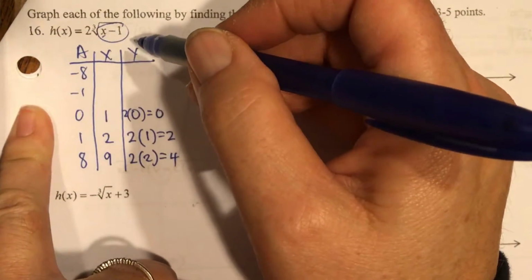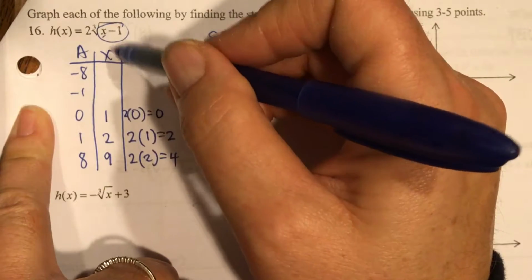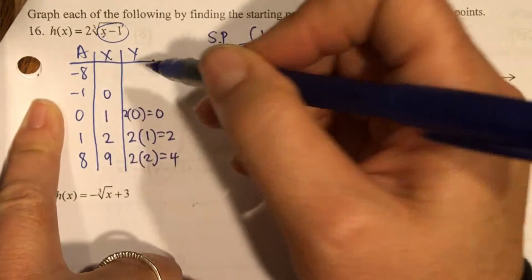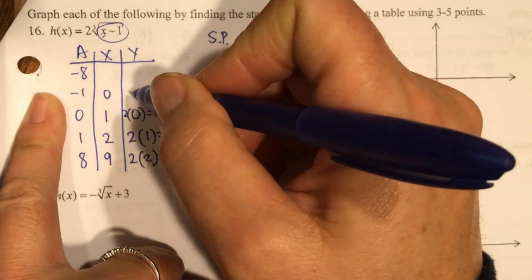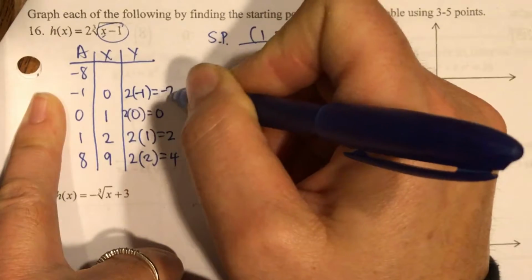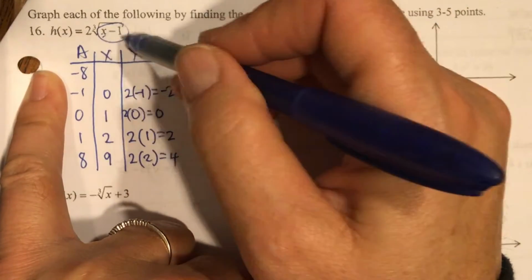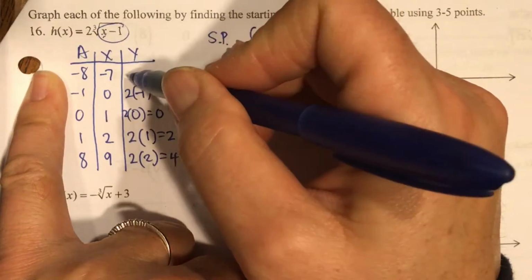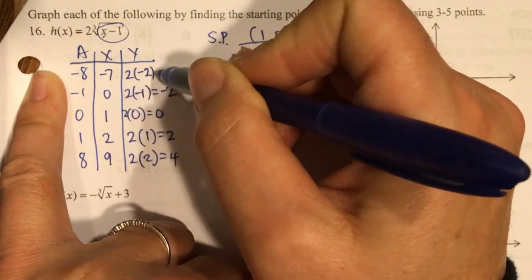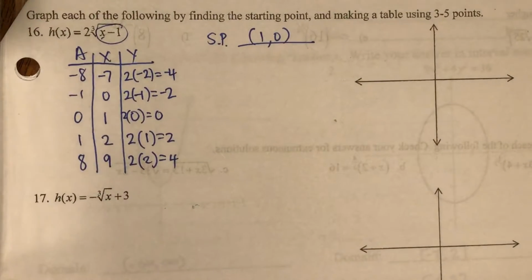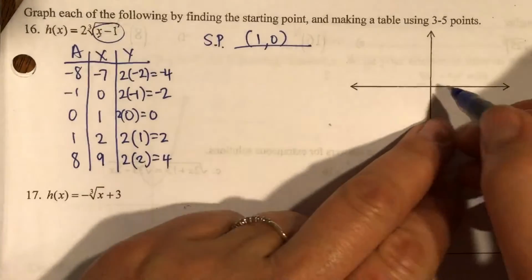So if I want this to be a -1, then I need a 0 here. 0 minus 1 is -1, so this would be 2 times the cube root of -1, which is -1. It's a -2. I want this to be a -8, so I need a -7. It's going to give me a -8, so I'm going to have 2 times -2 is a -4. Rightio, let's go grapher.